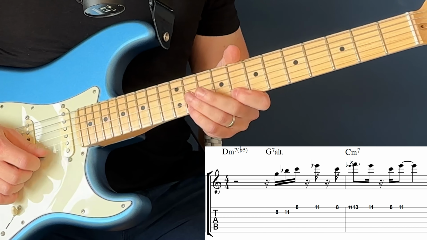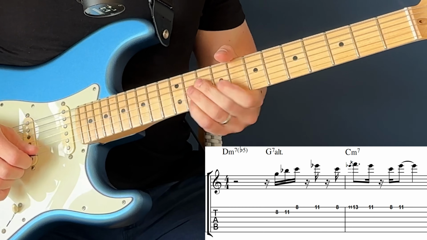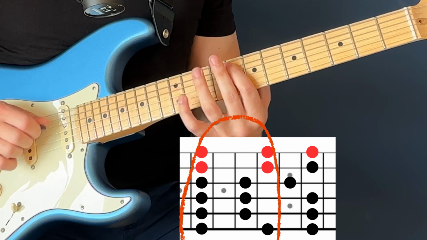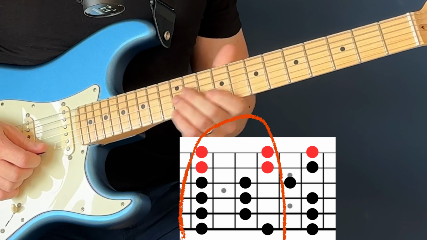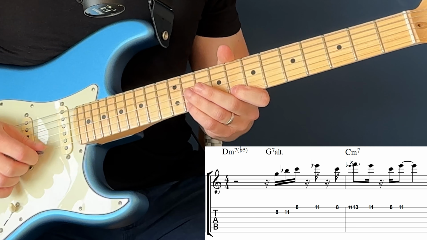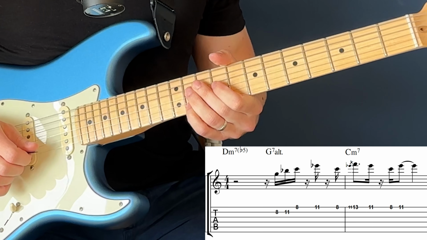And the final one is James Muller in the key of C minor. Here it is slowly. And this is the simplest. It only moves between shape number 1 in the key of C minor and shape number 2. And it's just on the top 2 strings. Here it is again. And here it is faster.